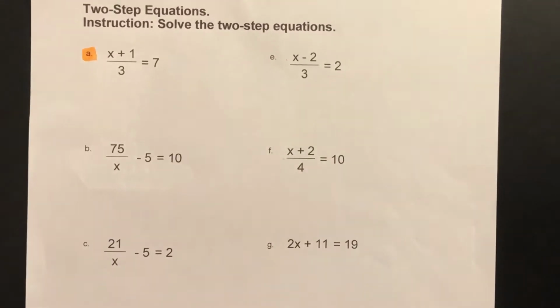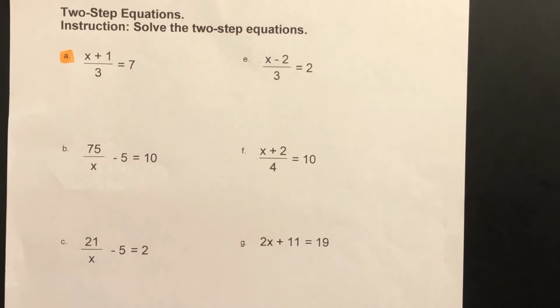Page 10, let's begin. We are doing A and B on page 10. Let's begin.